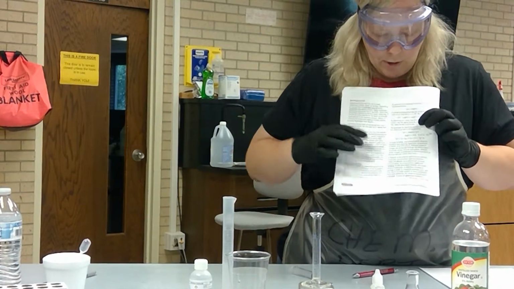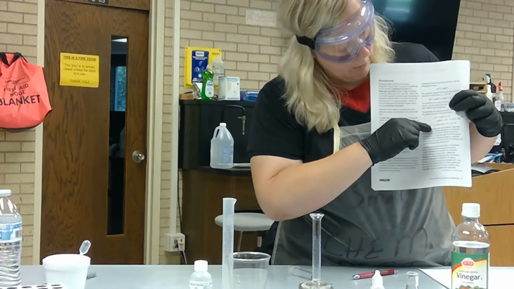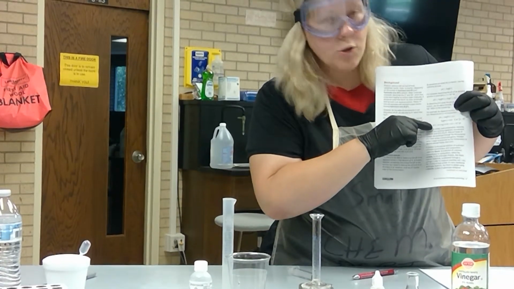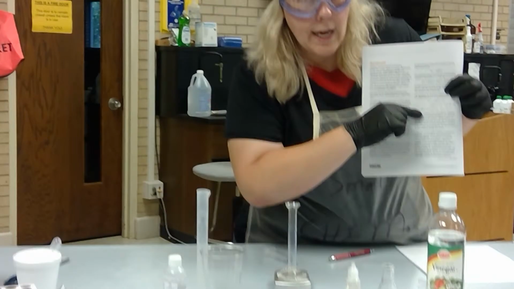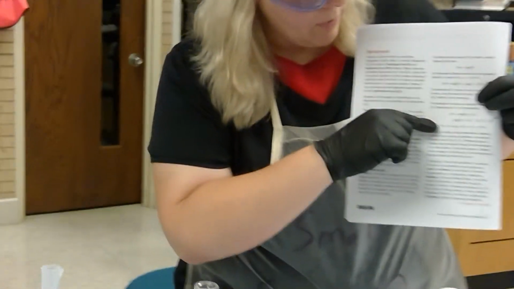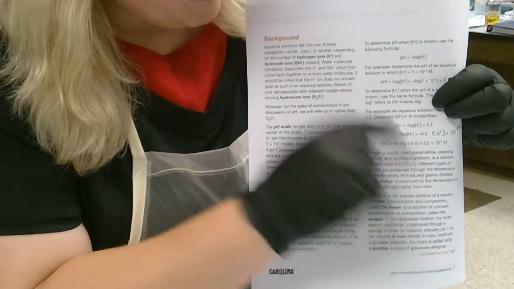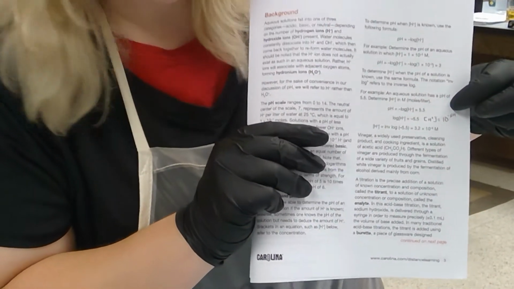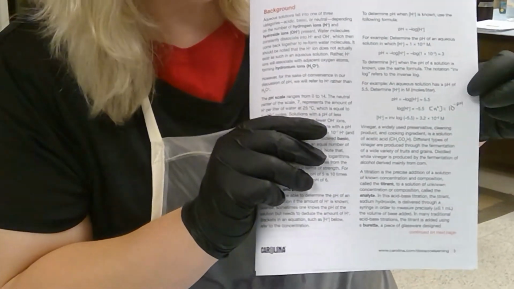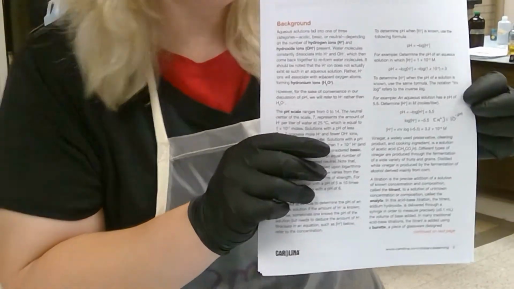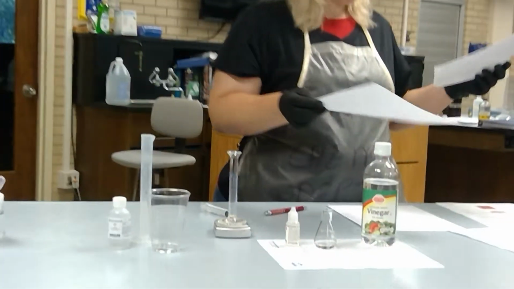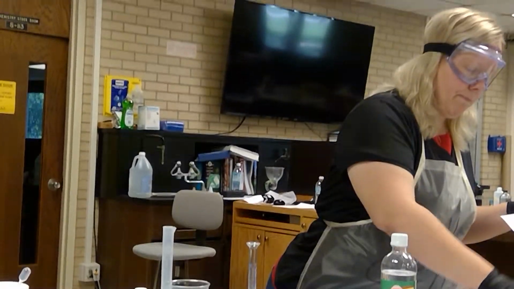When you're looking at this equation where it says H plus, those brackets represent that we are looking at concentration, meaning molarity. Then it says inverse log, which just means 10 to the negative pH. That just helps make this calculation a little bit easier. So calculating pH is really going to focus on those two equations.